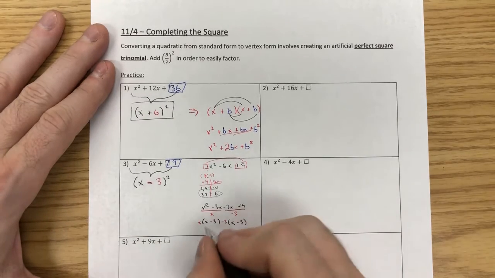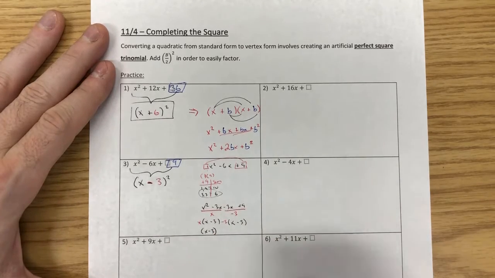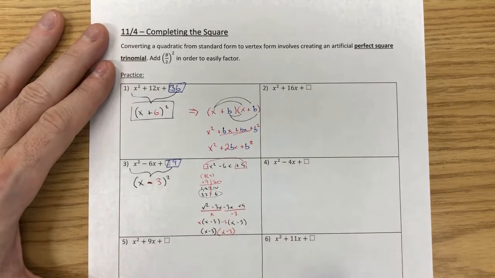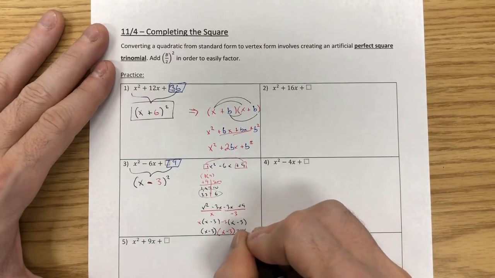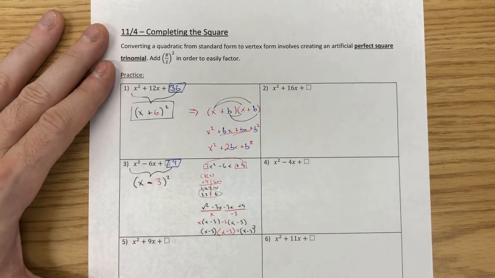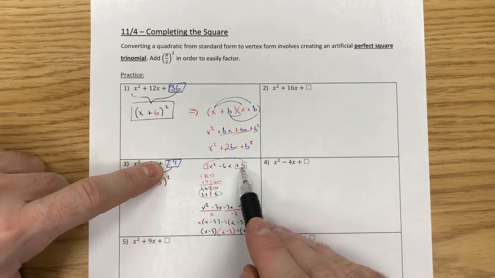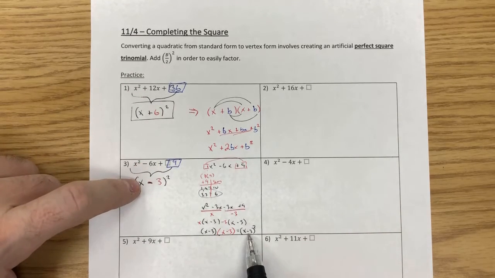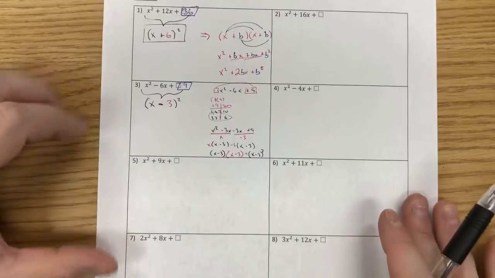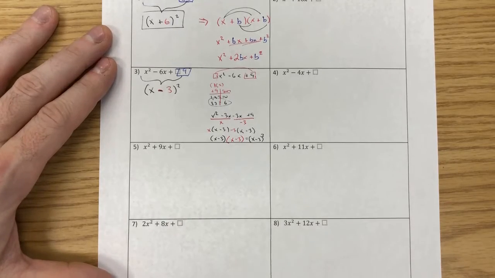So I know my two factors are x minus 3 and x minus 3, or x minus 3 squared. So we've proven that if I add 9, it factors down into this. Awesome. So what I want you guys to try is I want you to try this one.